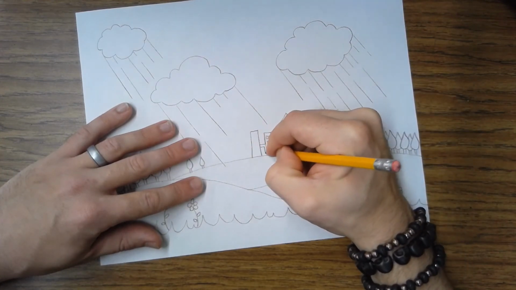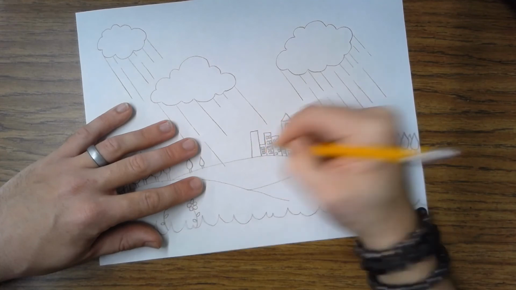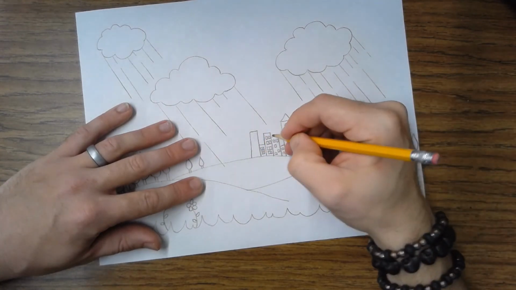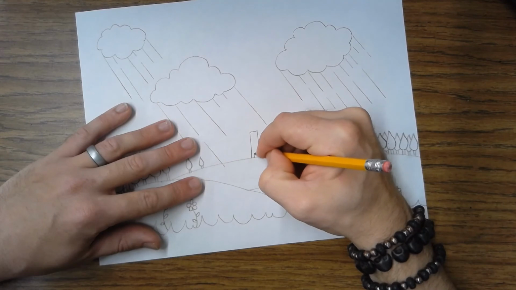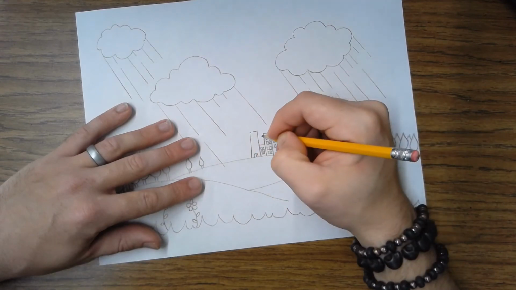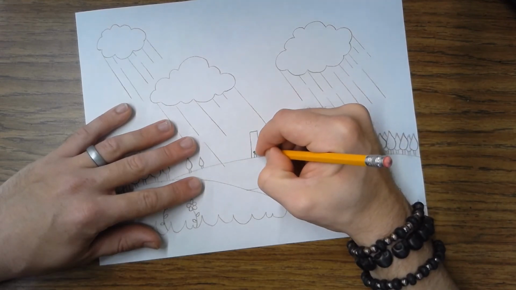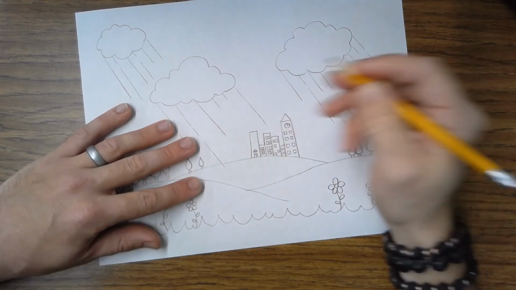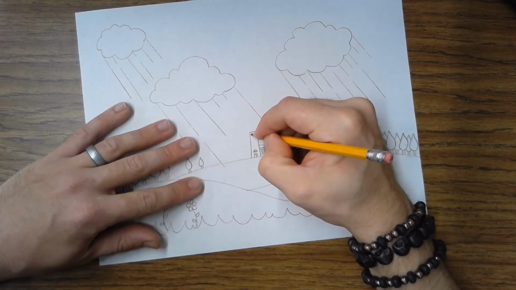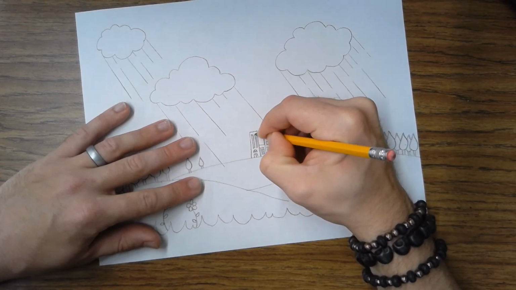You can also do windows like this. Draw a big rectangle and divide it up. That could be interesting. Maybe add a door in one of these buildings. Can make your windows interesting. Make them semicircular. You could have long ones. Lots of different ways you could go.